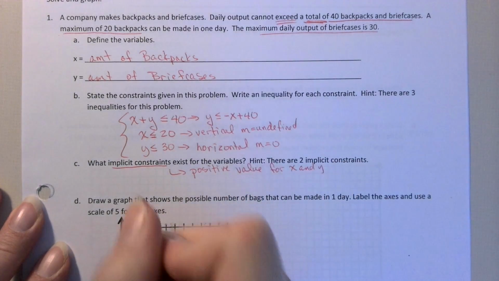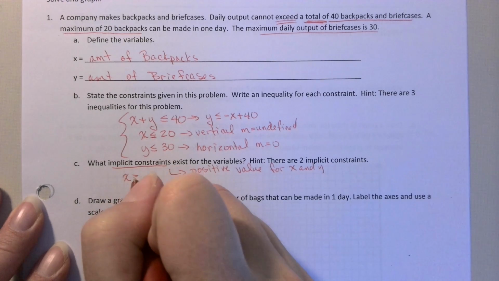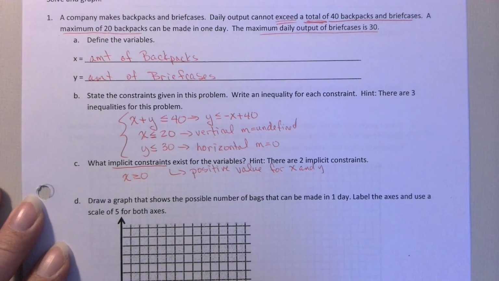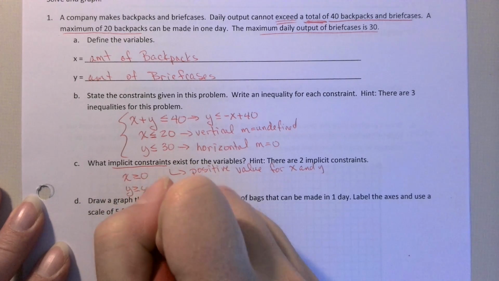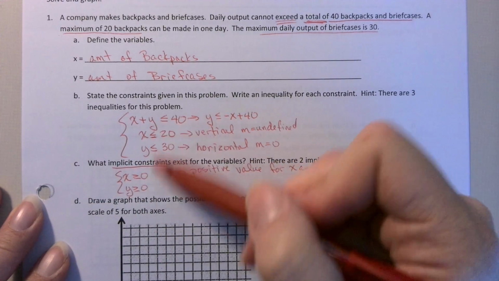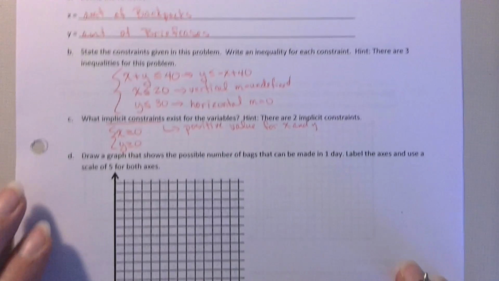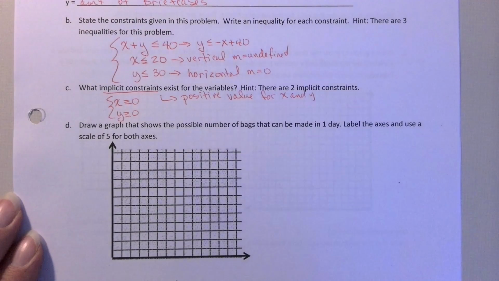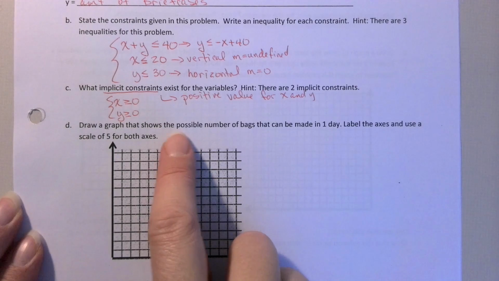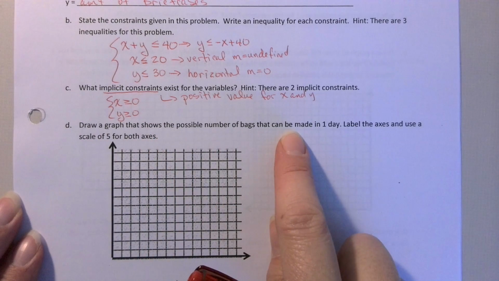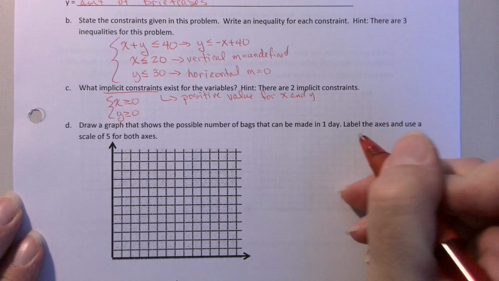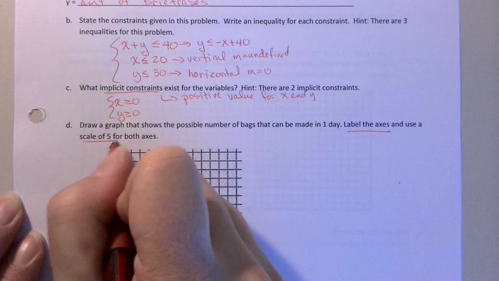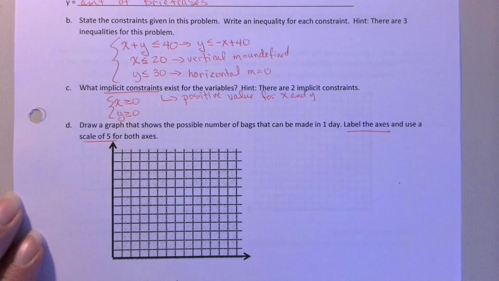So the implicit constraints is that X has to be greater than or equal to 0. So when we talk about positive, it means 0 or greater. And Y would be greater than or equal to 0. So I actually have 5 inequalities. Okay, so that's where I'm going to stop with this one. But look, draw a graph and show the possible number of bags. So basically you're going to draw a graph with your shading, final shaded region, label your axes, use a scale of 5 for both axes. That helps you to use your slope.